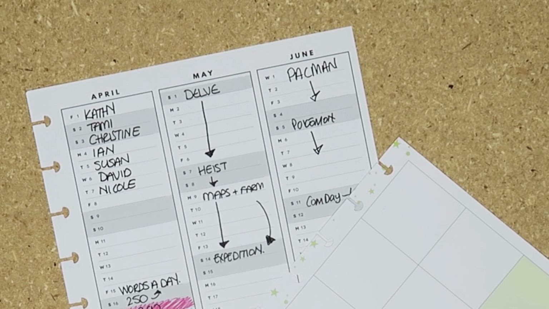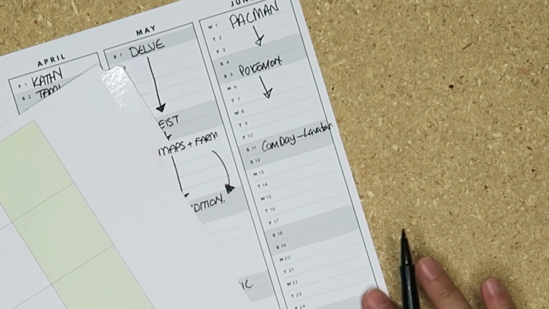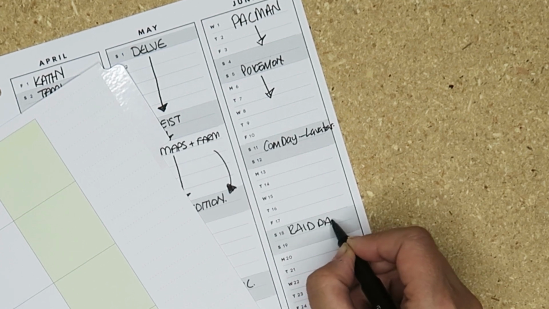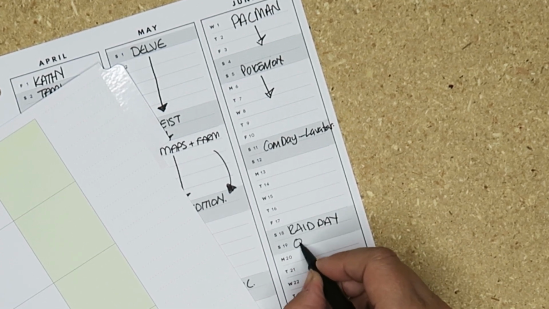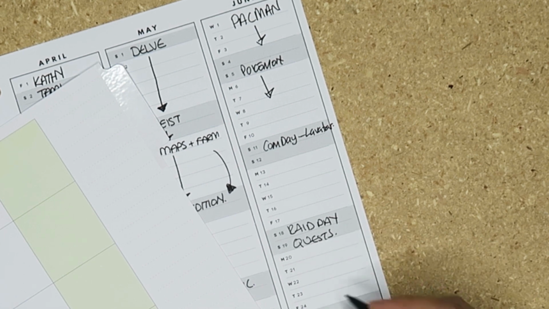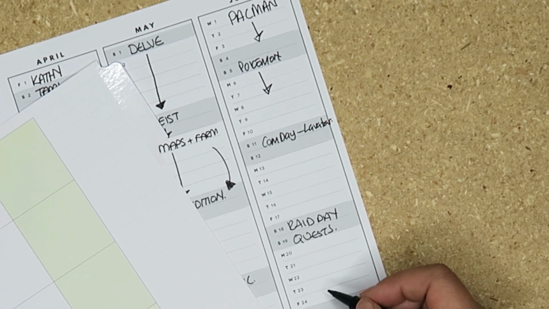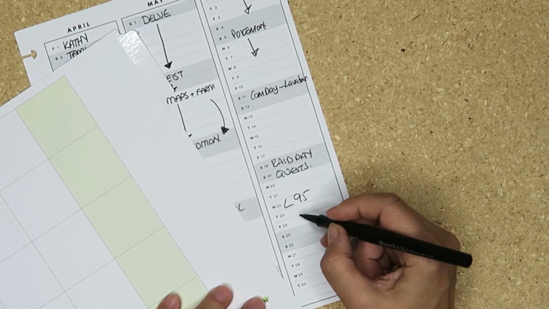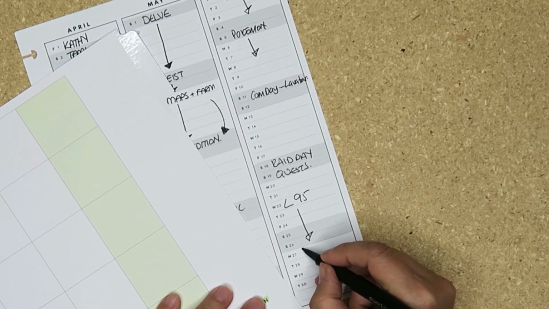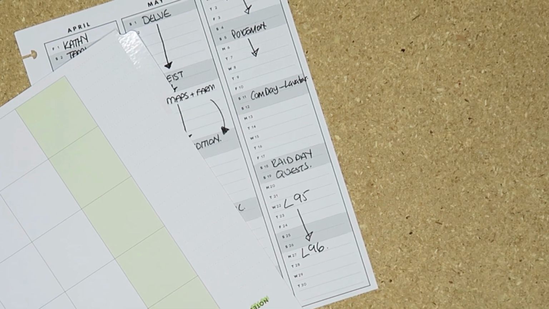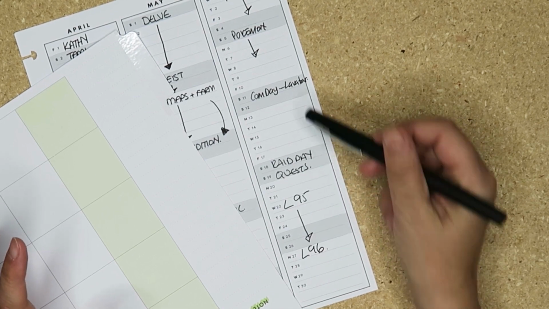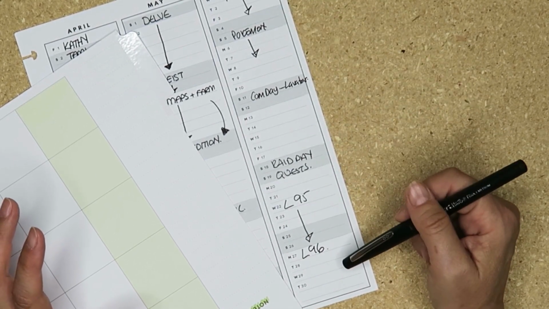I also used to play World of Warcraft, so maybe instead it's something like raid day, quests. I also like to put my levels in here. So let's say I just reached level 95 and then it took me 4 days to get to level 96. That would be hopeful. But yeah, that is also what you can do. And you can use your Perpetual that way.